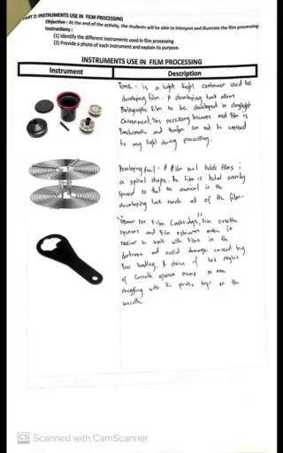Developing reel. A film reel holds film in a spiral shape. The film is held evenly spaced so that the chemicals in the development tank reach all of the film.